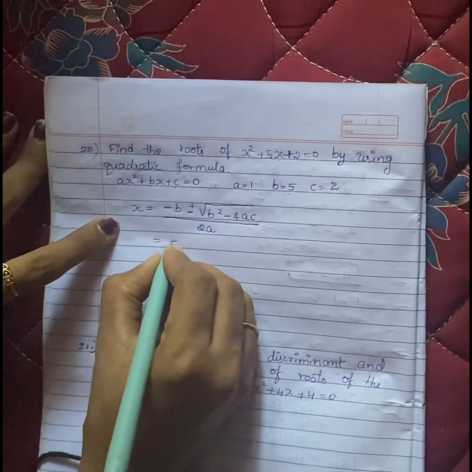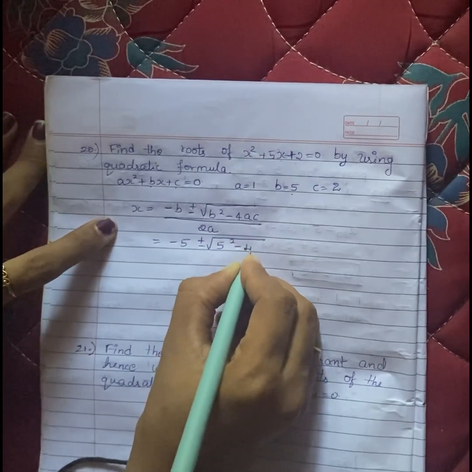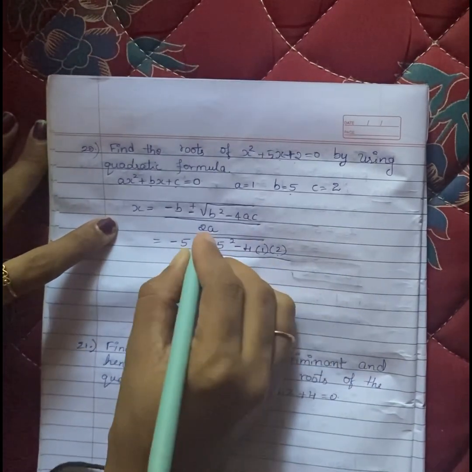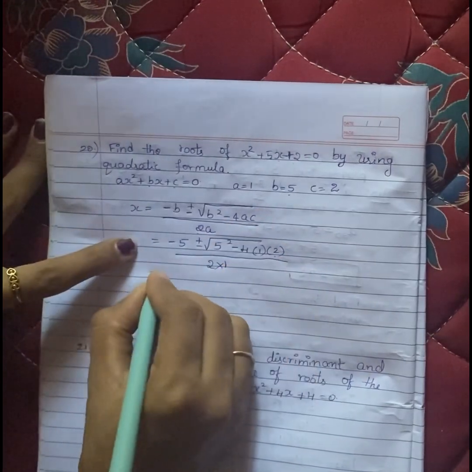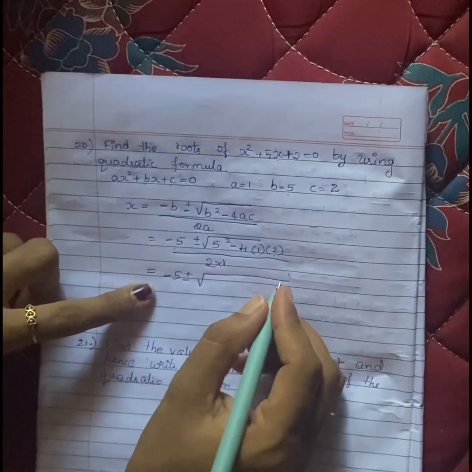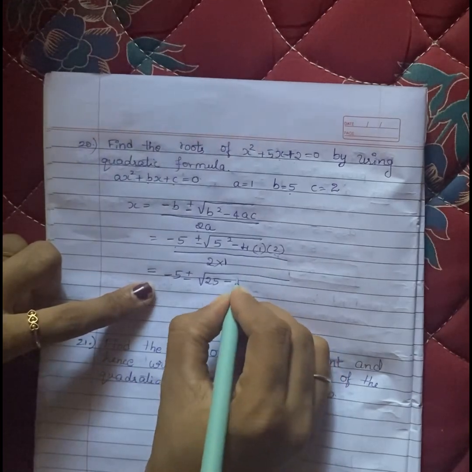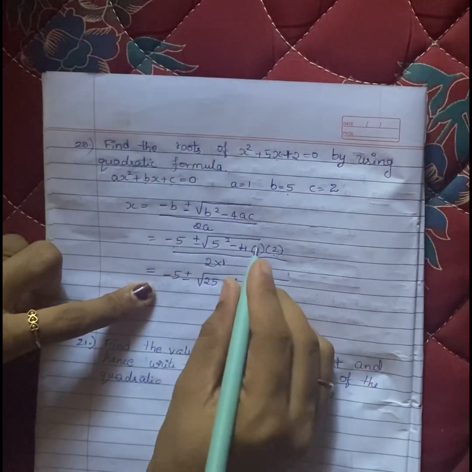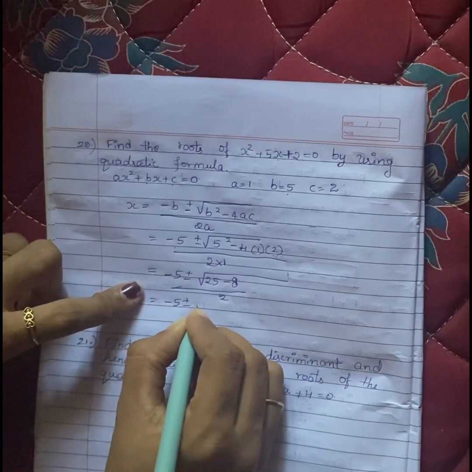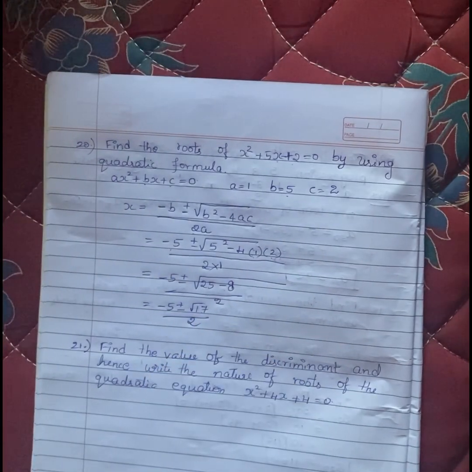That is minus 5 plus or minus root of 5 square minus 4 into 1 into 2, where a value is 1 and c value is 2, divided by 2a, that is 2 into a value 1. Now write minus 5 as it is, plus or minus in the root. 5 square is 25. Sorry, 4 2s are 8, 8 1s are 8, divided by 2. And minus 5 plus or minus root of 25 minus 8, which is 17, divided by 2.